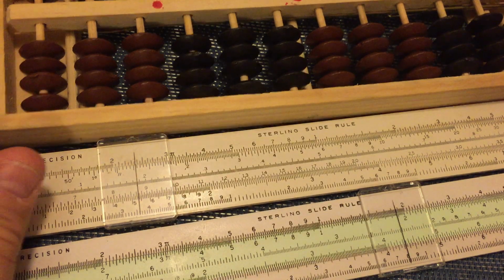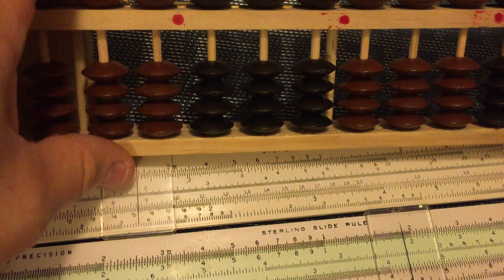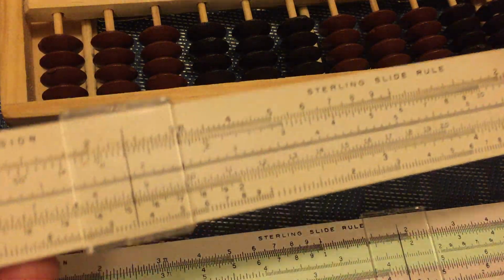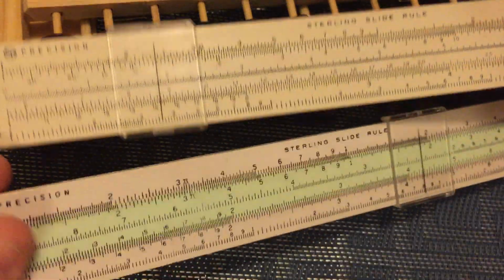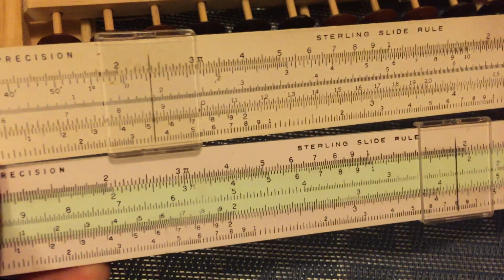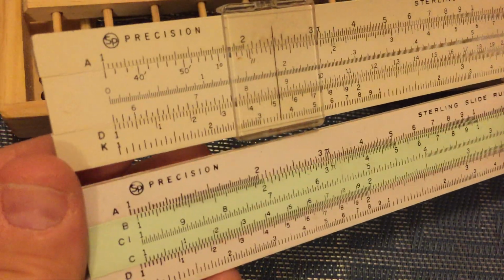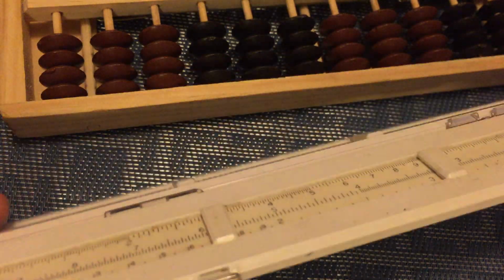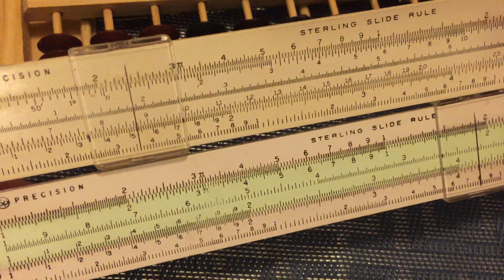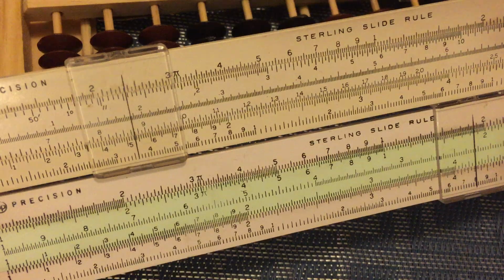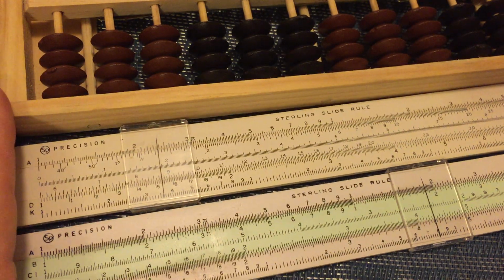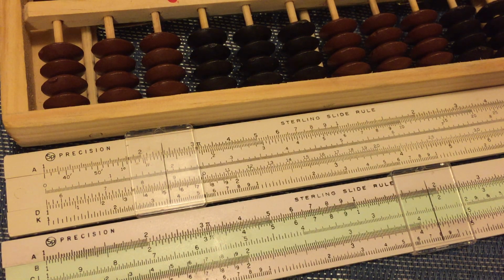But there you have it. The Soroban, as before, is something we should be teaching the kids in school. And the slide rules, which I think should hopefully make a comeback. They're great tools to verify and check answers. They don't have to be used for every single thing, but we should not have dumped them completely from our training just in case. And there you have it.